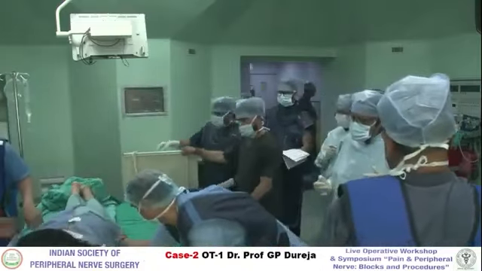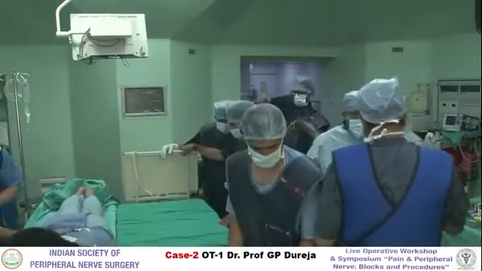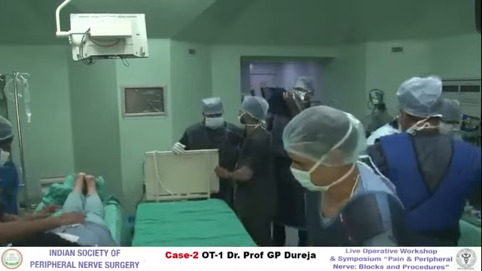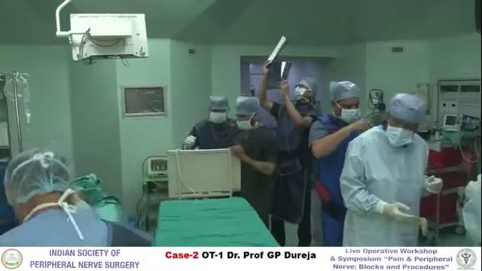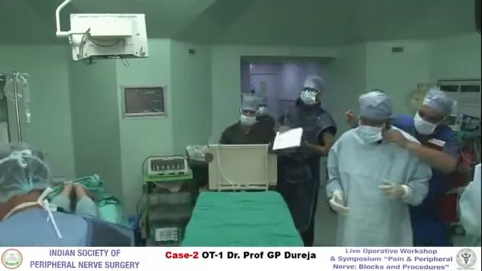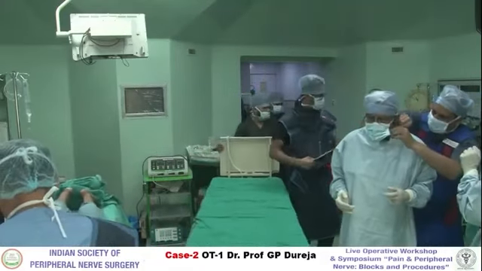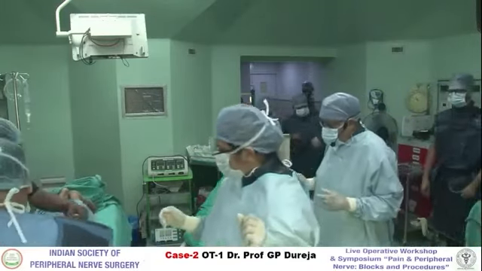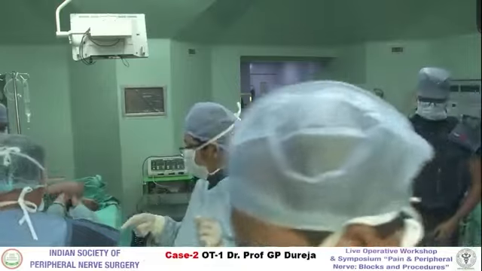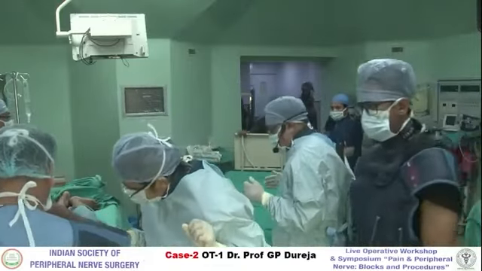Another question is what should be the acceptable impedance in RF medial branch block? It was around 400 to 500 in trigeminal. Is there any such guideline for RF medial branch block? Up to 700. Because there we are near the bone, so the higher impedance is acceptable.